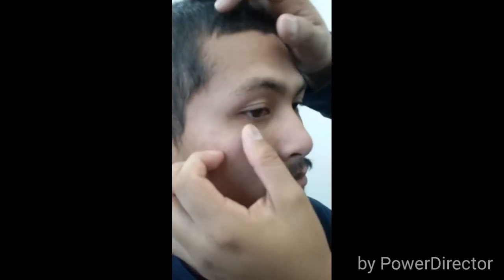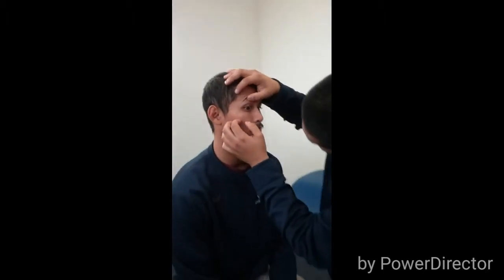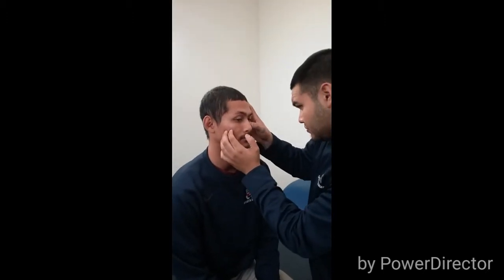When you're checking the cornea, you want to make sure you pull down the eyelid. You also want to make sure you pull it up. And that's how you do a general eye inspection of the cornea and eyelid.